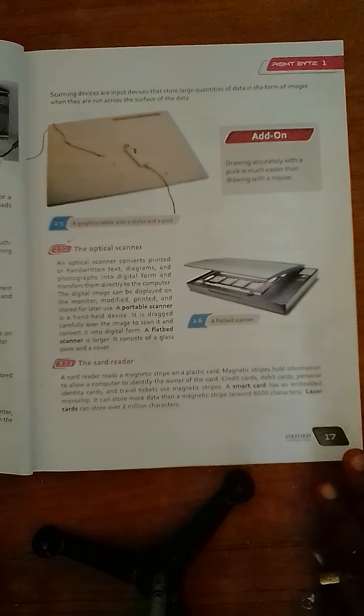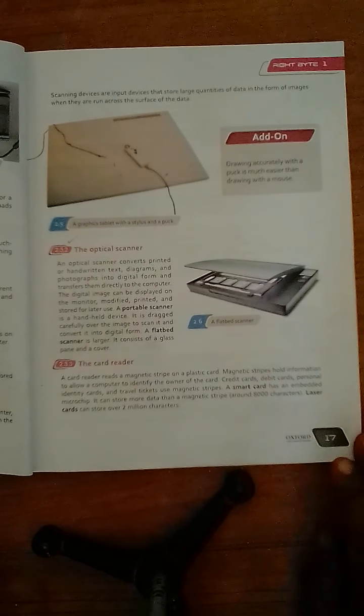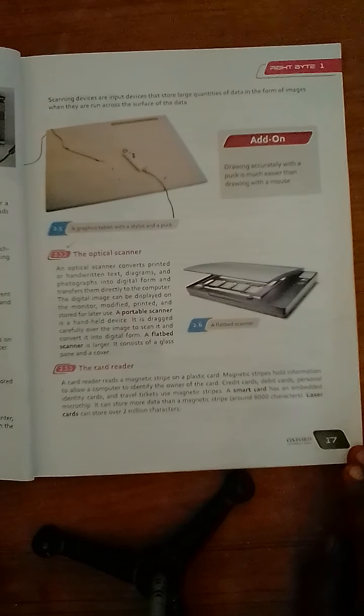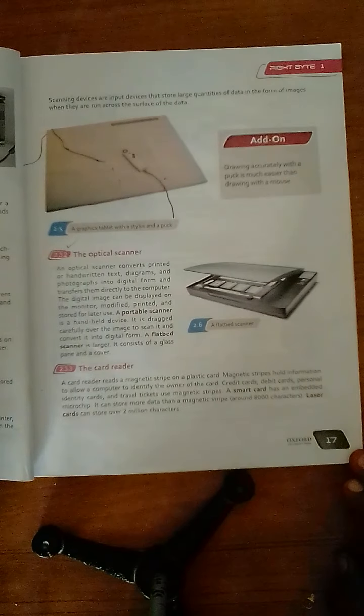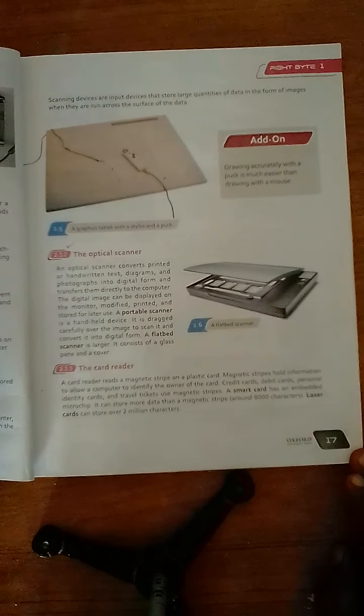Here we are going to discuss the optical scanner. An optical scanner is one of the scanners that is used to convert printed or handwritten text, diagrams, photos and other forms of data into the computer.